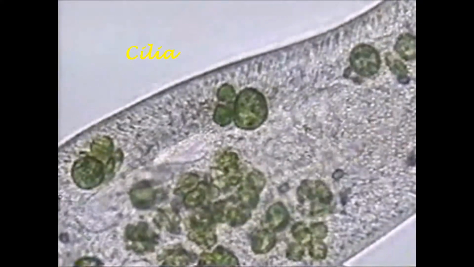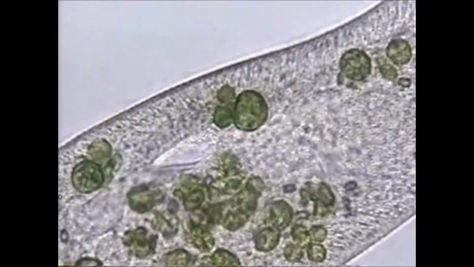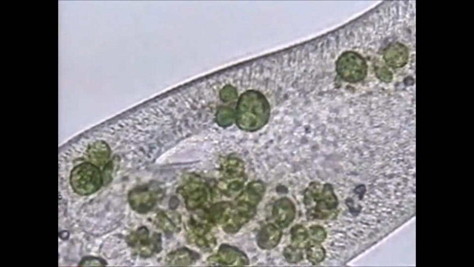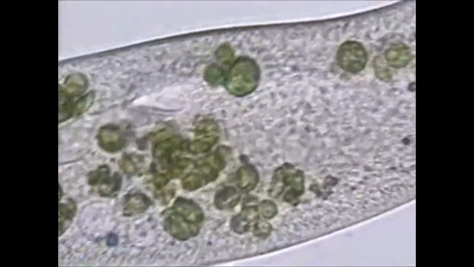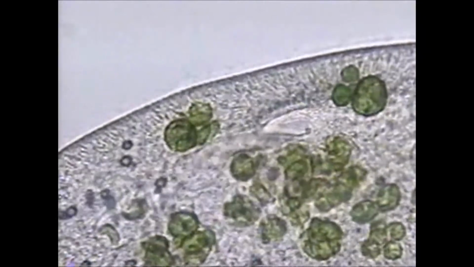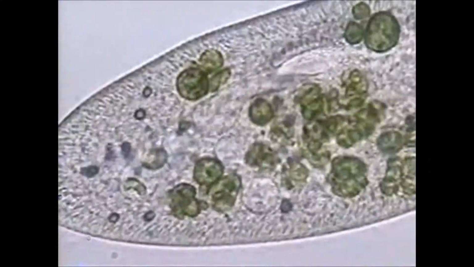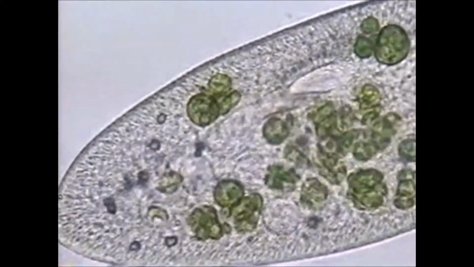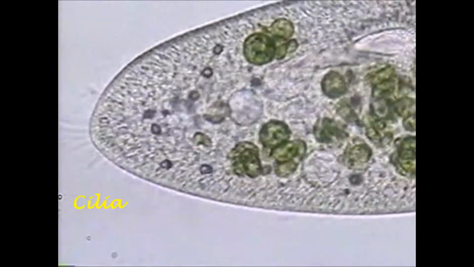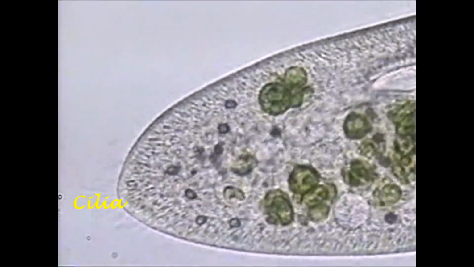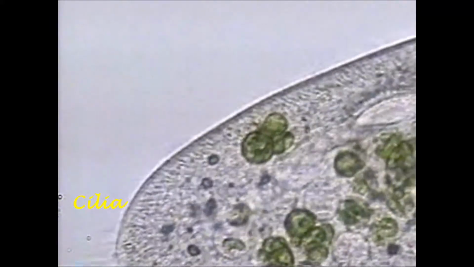cilia. The cilia also cover the entire body of the paramecium and enable these cells to move from one place to another. Cilia are made of components of the cytoskeleton that run the entire length of the cilium. The rhythmic motion of the cilia allows these movements.